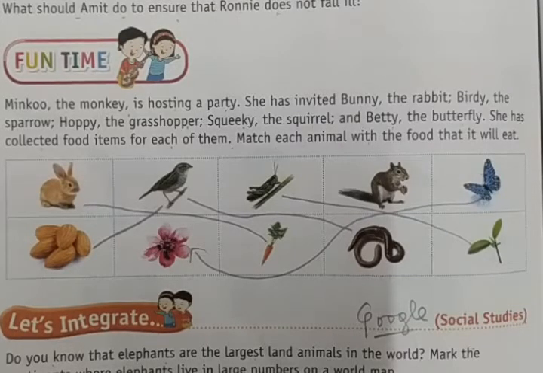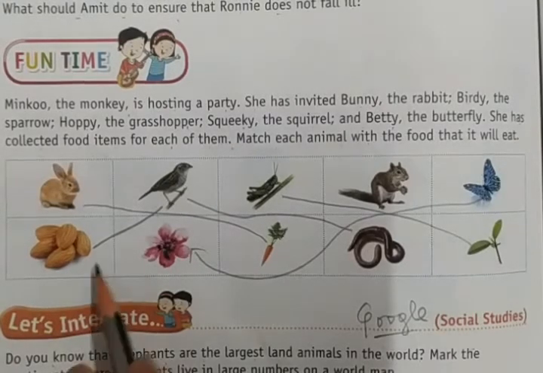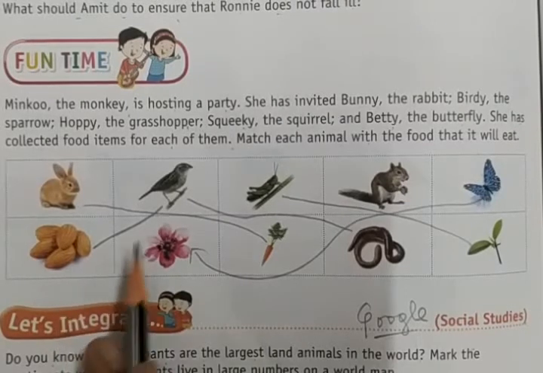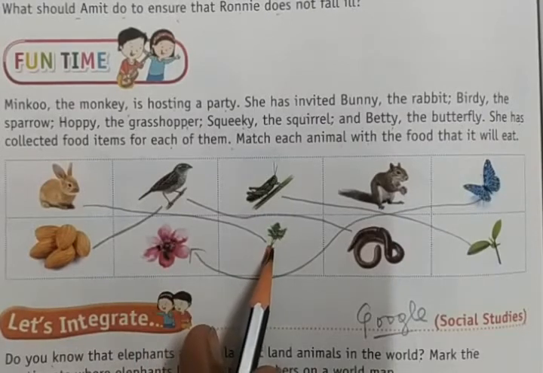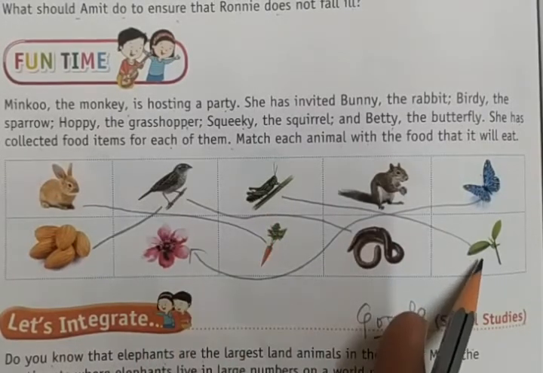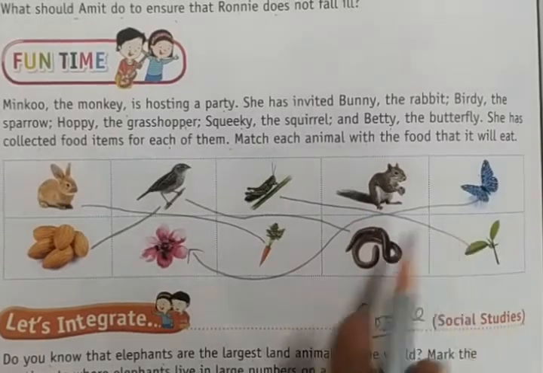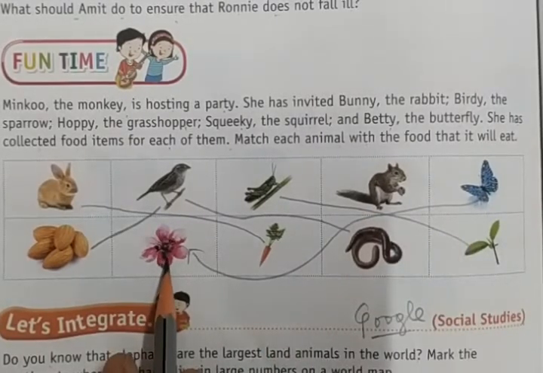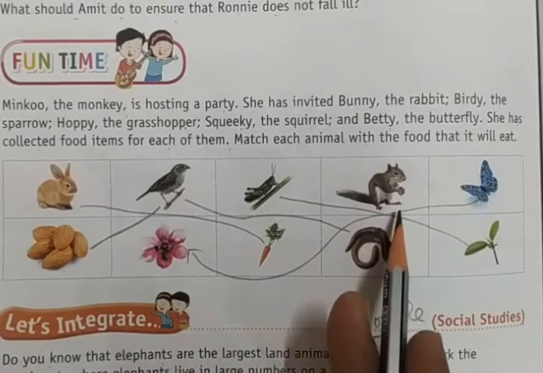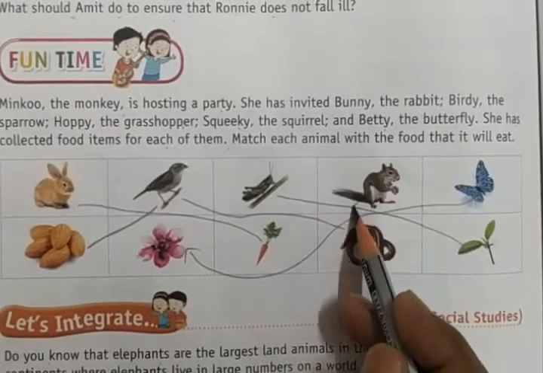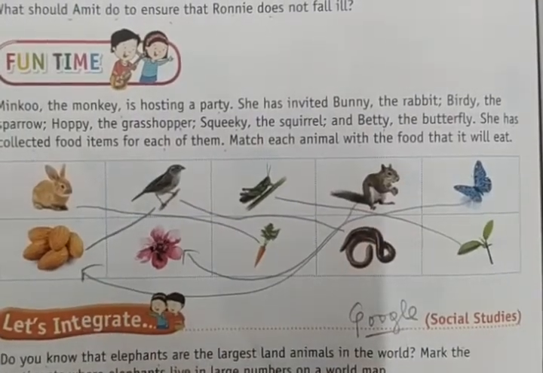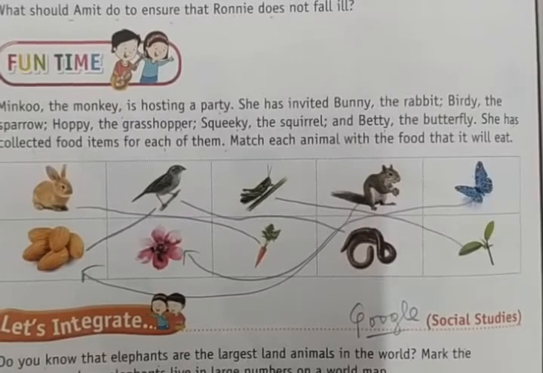Match each animal with the food that it will eat. Here, the sparrow eats nuts, as you know, and the sparrow eats insects also. The rabbit eats the carrot, right? A grasshopper eats only grass or leaves, right? The butterfly eats the nectar from the flower, right? The squirrel eats nuts. Okay, clear? So these are some of these things.